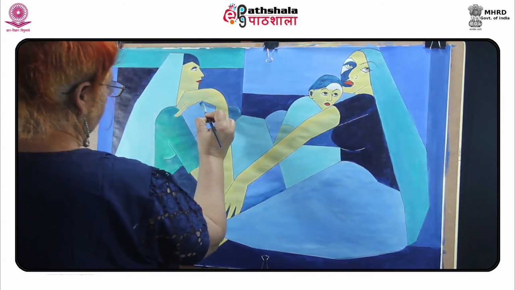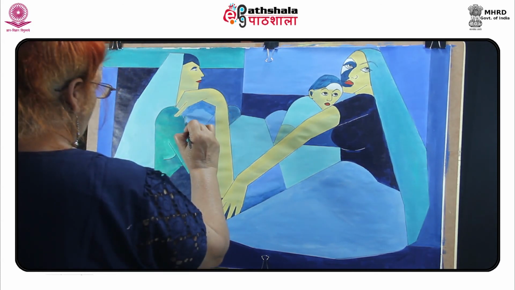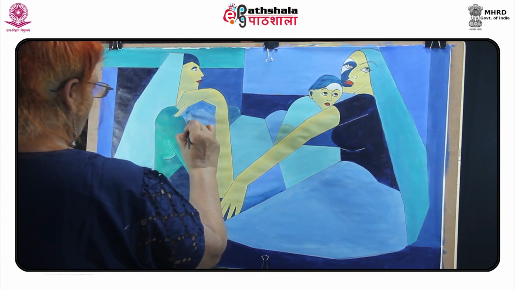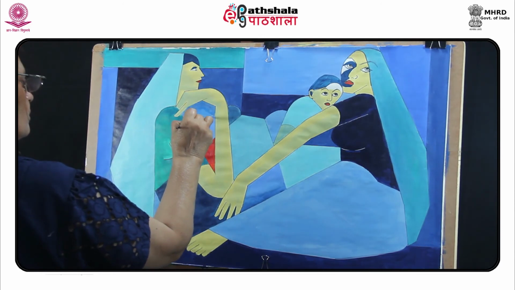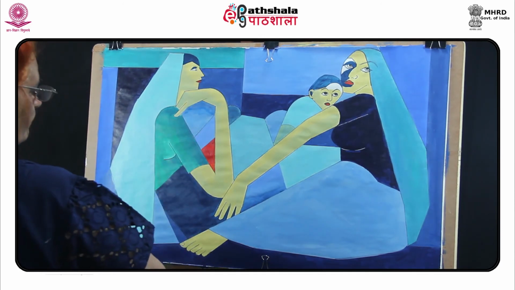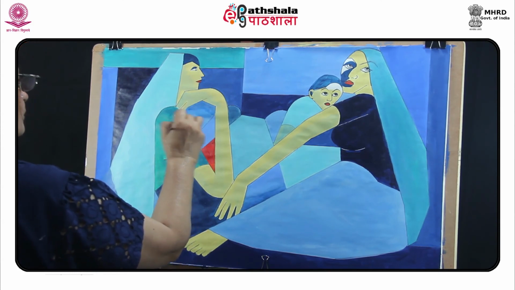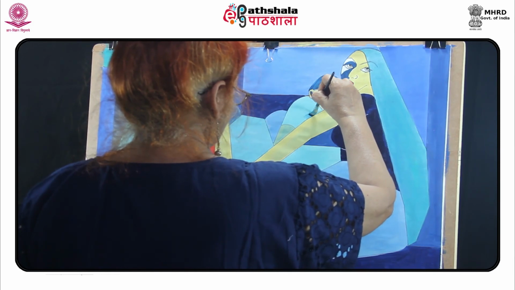Take a dark blue thinned with water and apply in the right side and make the contour of the hand dark. Clean the brush and merge this color slowly with a dry brush.